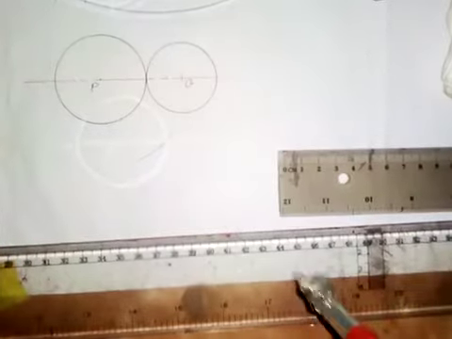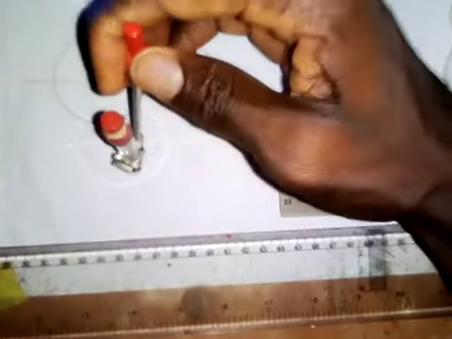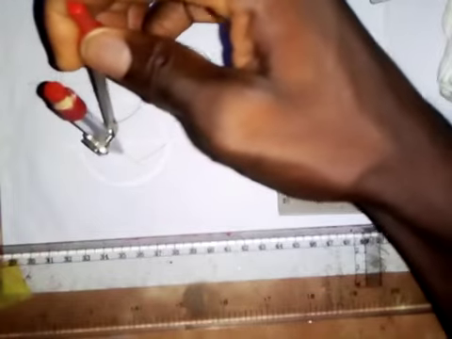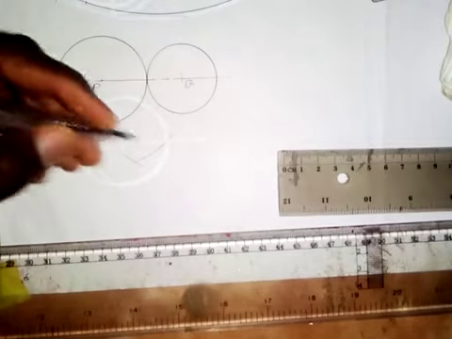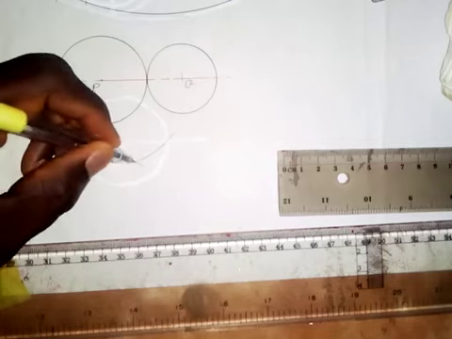So I put the pinpoint of the compass at the center here. I'm going to make an arc here. Okay, so they intersect at this point. You may not see clearly, but I can see it here. The two arcs intersect at this point.